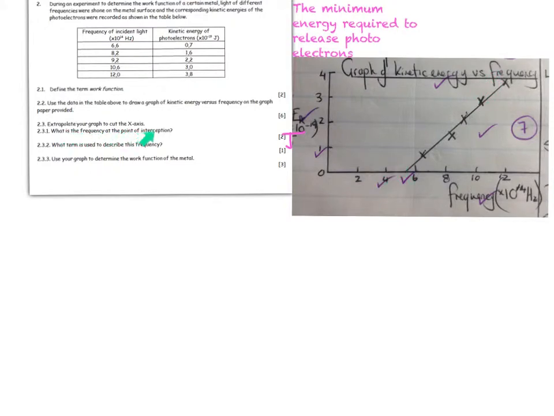What is the frequency of the point of intersection? And most of you got a fairly nice 5,5 ballpark, because it could have been something a bit different, fractionally. And don't forget a unit, because it is in hertz. And then what is the term used to describe this frequency? This would be your threshold frequency. And then it asks you, use the graph to work out the work function.